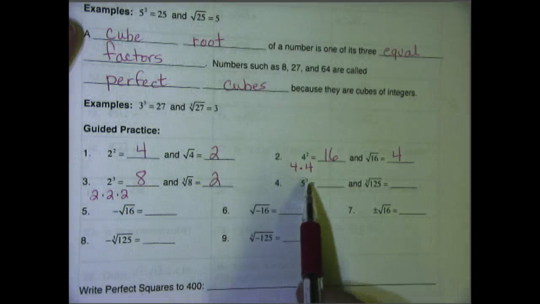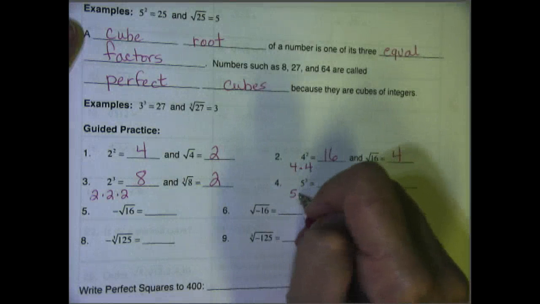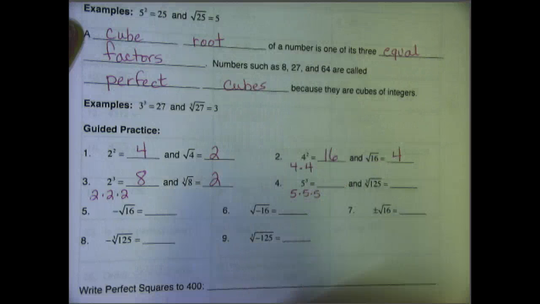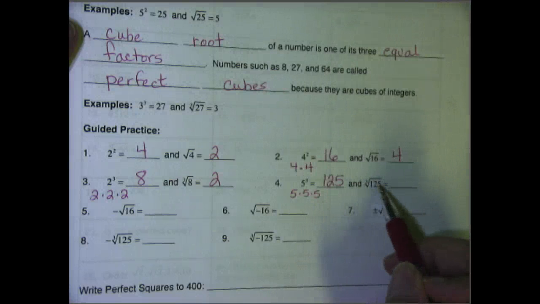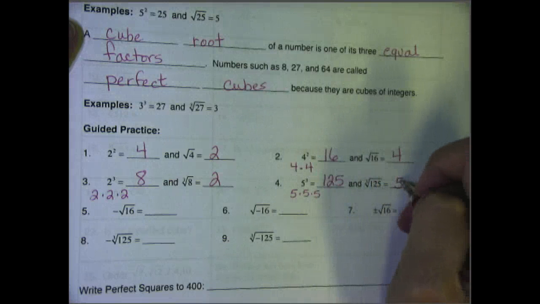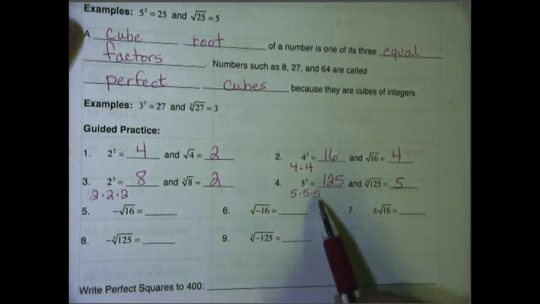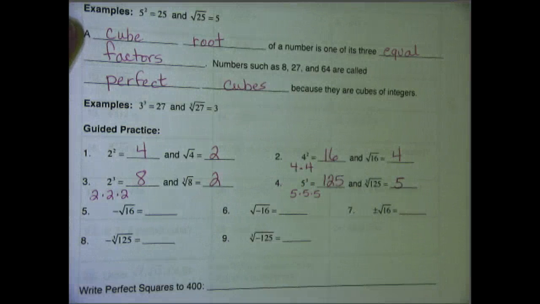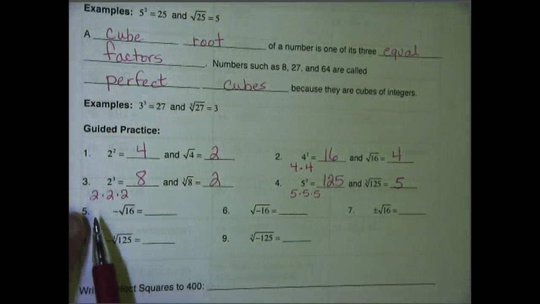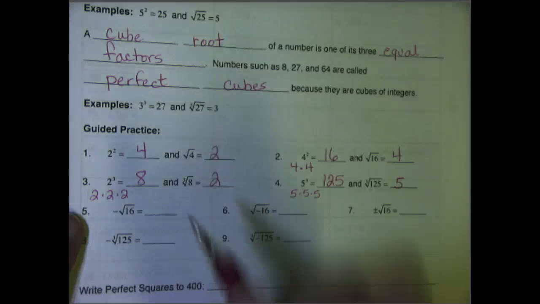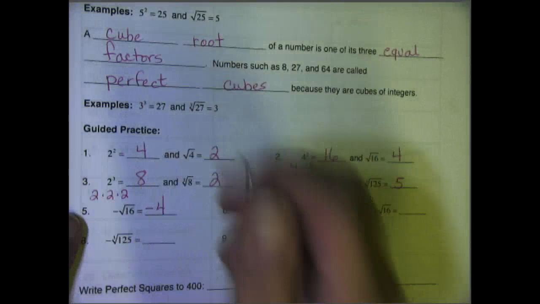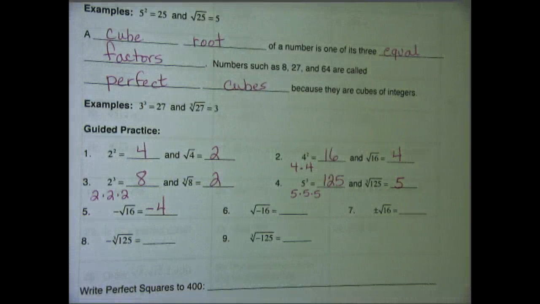Number 4, 5 cubed is the same as 5 times 5 times 5. 5 times 5 times 5 is 125, and the cube root of 125 is 5, because 5 is one of three equal factors of 125. Now let's look at what happens when you have negatives involved. Number 5, if the negative is outside the radical sign, then it makes the answer negative. So the square root of 16 is 4, but the negative is outside, so we get negative 4.